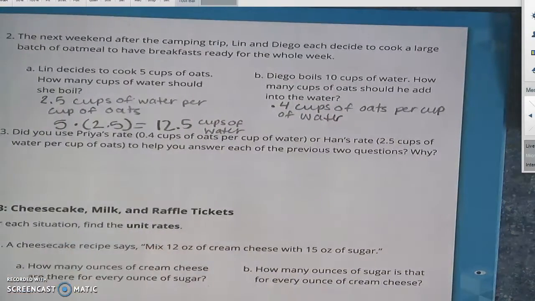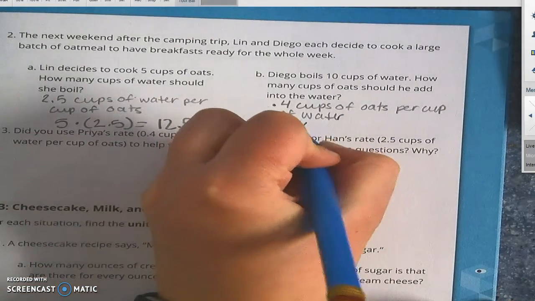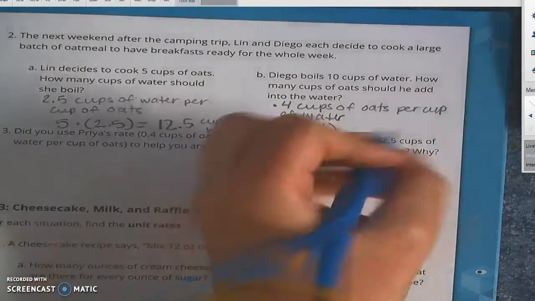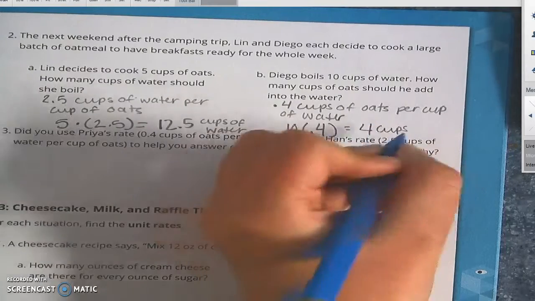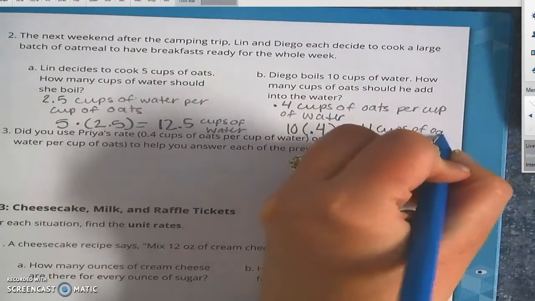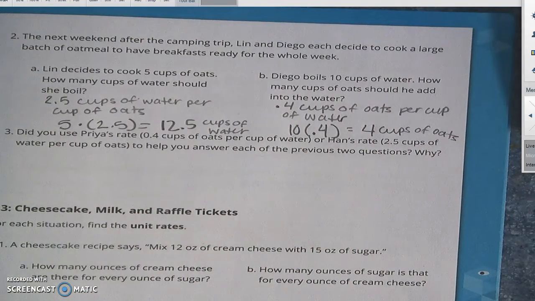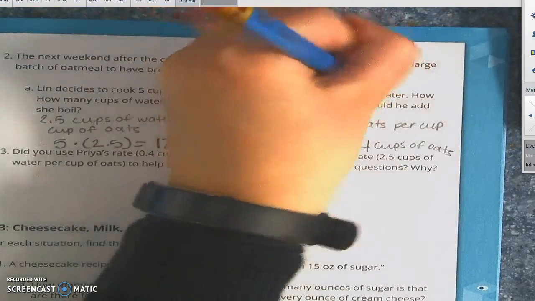So now I'm going to do 10 cups of water times 0.4 cups of oats per cup of water, and that gives me 4 cups of oats. And your part of the equation for this section is 2.